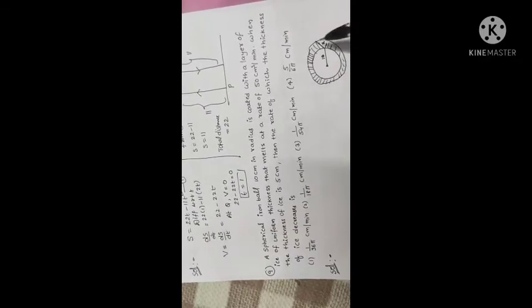When the sphere is coated with ice, the radius is 10 plus x, not 10. If you take 10, it is only the radius of the sphere. But we require the radius of the sphere as well as the coated layer, so the radius is 10 plus x.